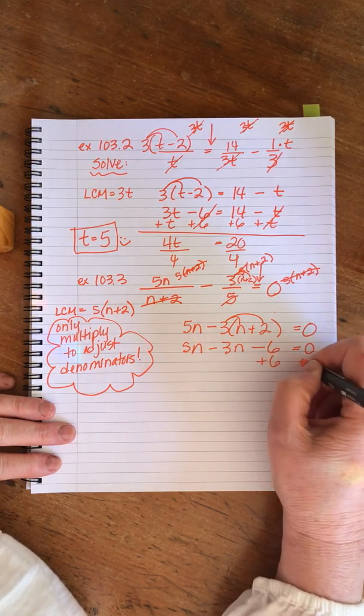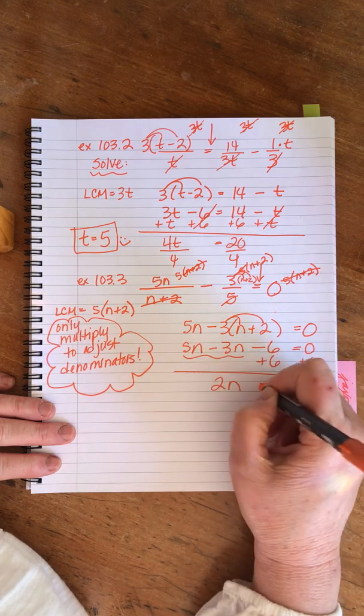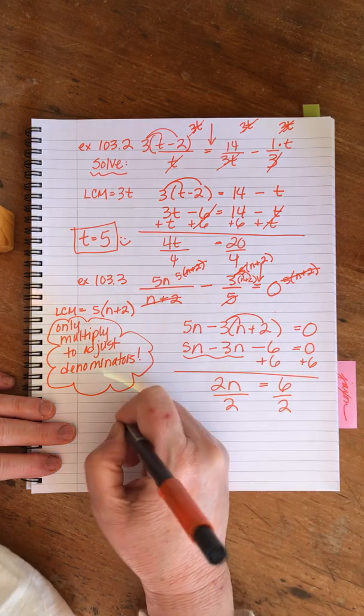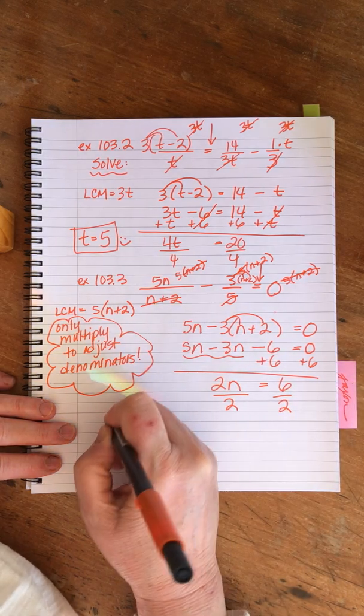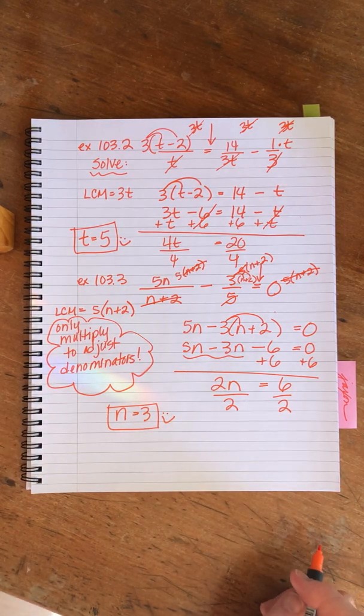Let's add 6 to both sides, and then we'll combine those like terms. 2n equals 6. n equals 3. Oh, so satisfying, right? Crisp and clean. All right.